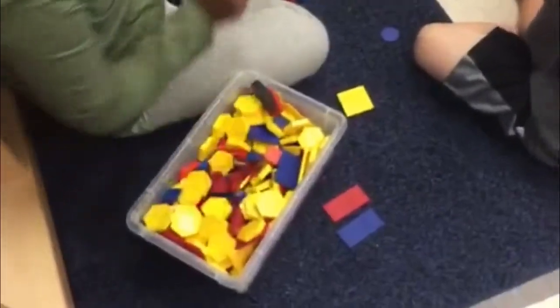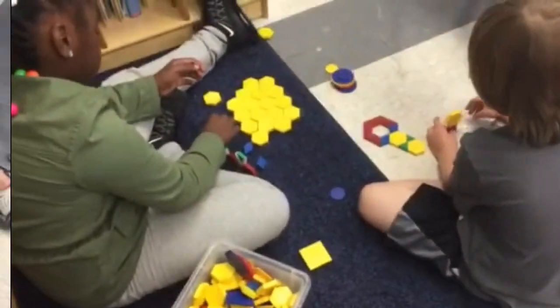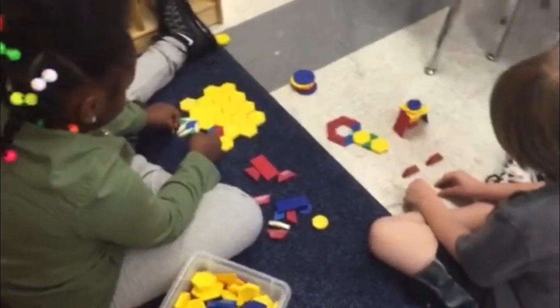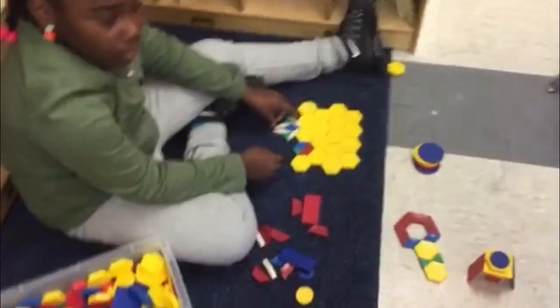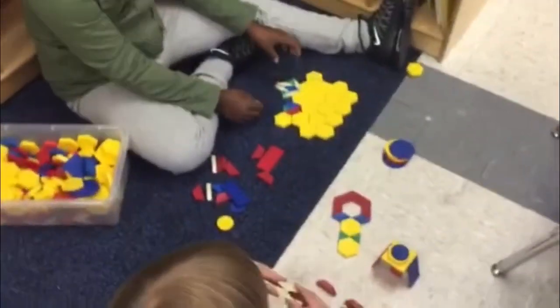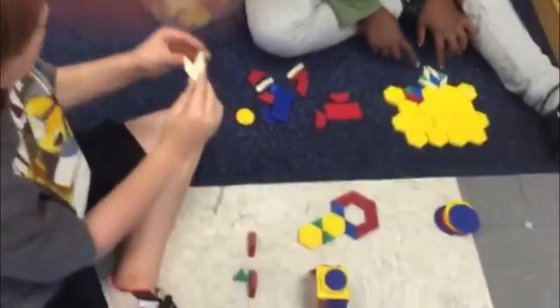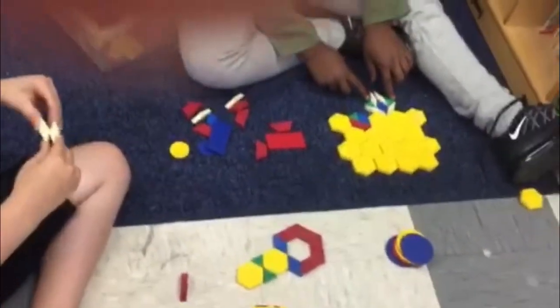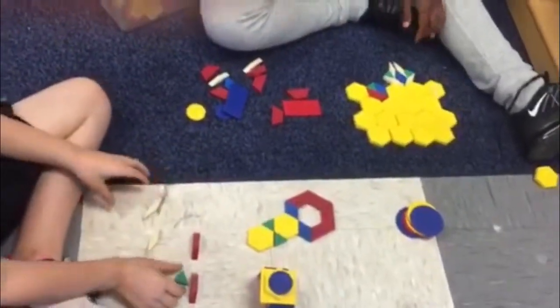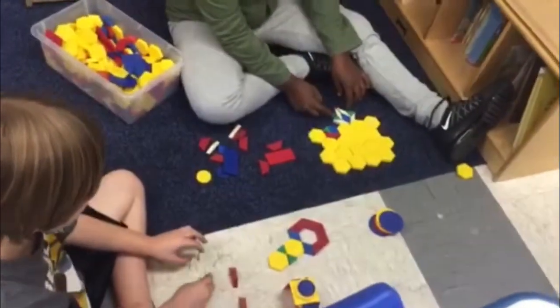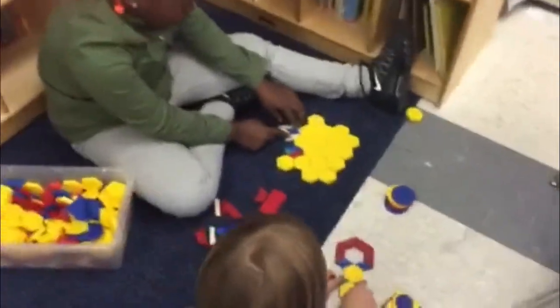Here we have students using what is called attribute blocks. Attribute blocks are great because they're different colors as well as shapes and sizes. Students like to create patterns, they like to build things, they can name the shapes, and you can use them in many different ways throughout the classroom. My students love to use them in centers or with a partner or even individually, and they get pretty creative with what they create. The next video I'm going to show you is using geoboards.